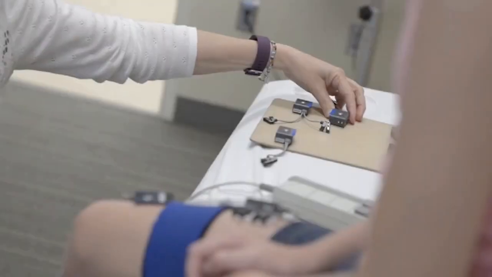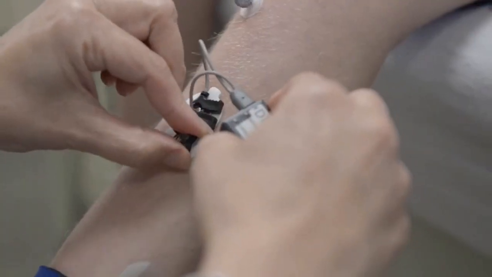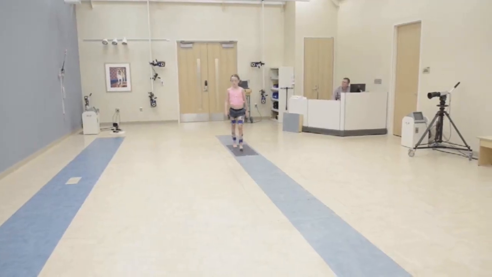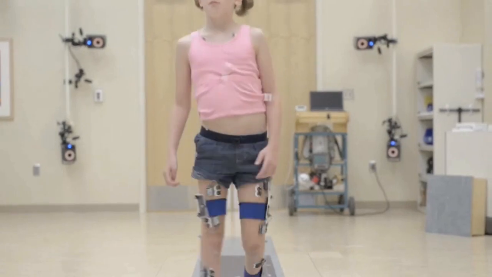In the gait analysis laboratory, we have a lot of different pieces of technology, but the single piece of most important technology is the ability to measure movement. The way we measure movement is to apply some markers to the body that are reflective, and then you walk through the gait lab. The camera system can see where those markers are in space.